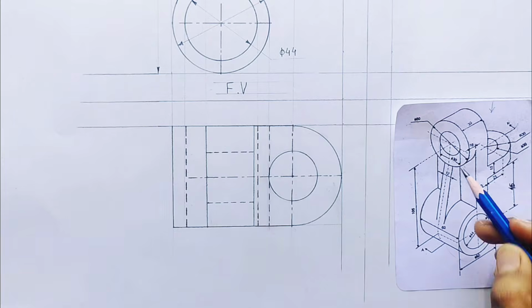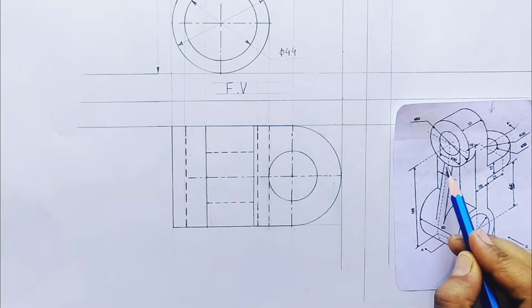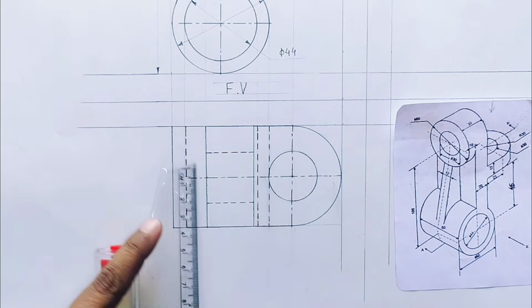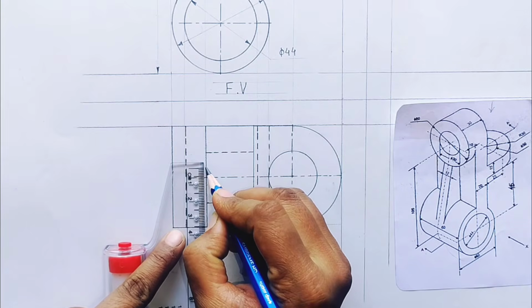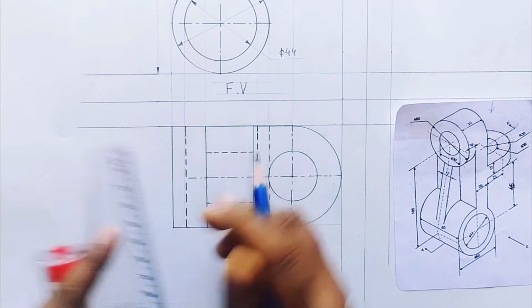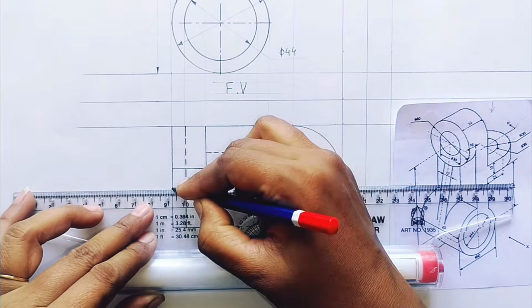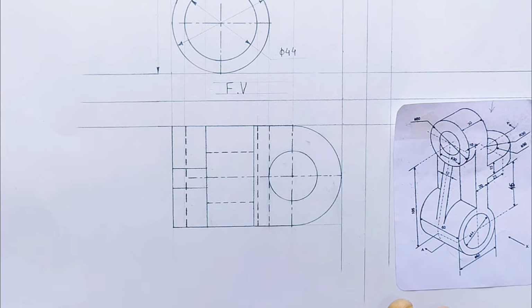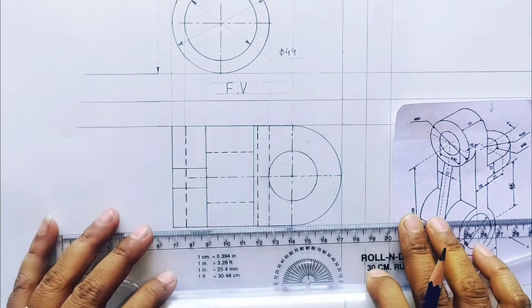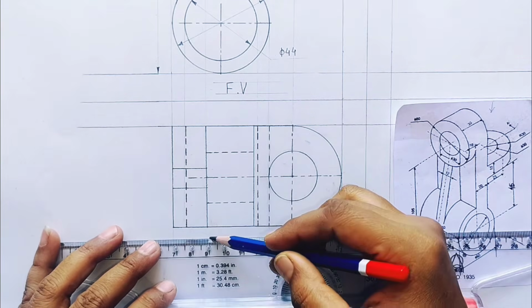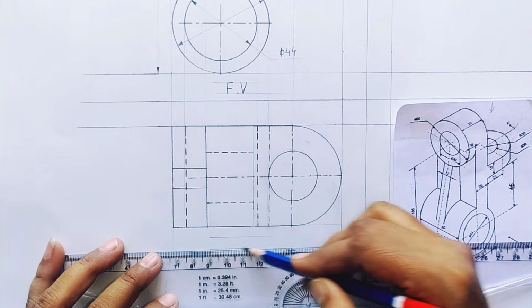Next, remaining portion is the rib. Draw the rib. Thickness of that rib is 12 mm. So mark 6 mm, 6 mm to both sides of the center line and draw the rib which is visible from the top view. The inclined lines are converted into straight lines. So almost here our top view is done.